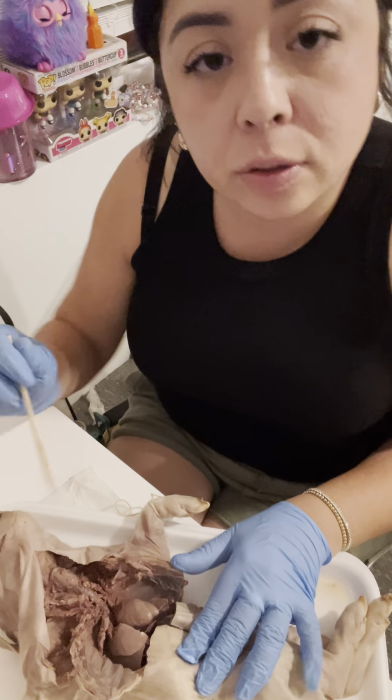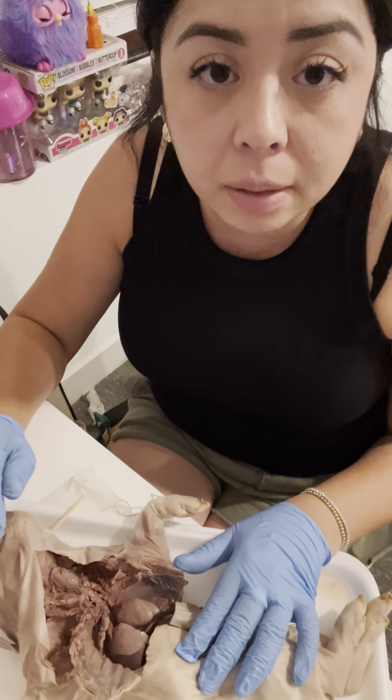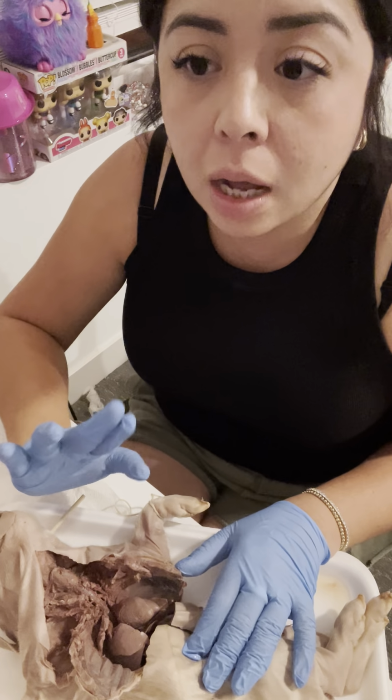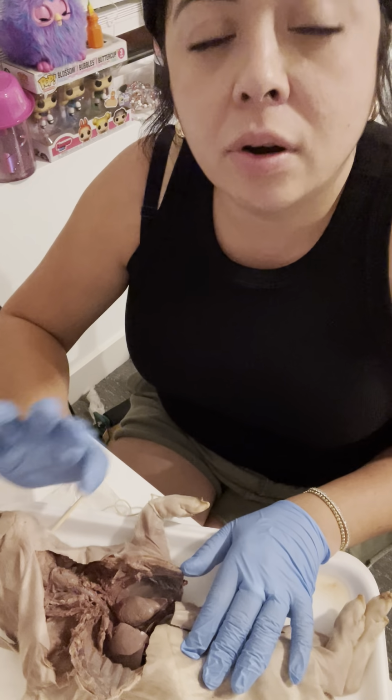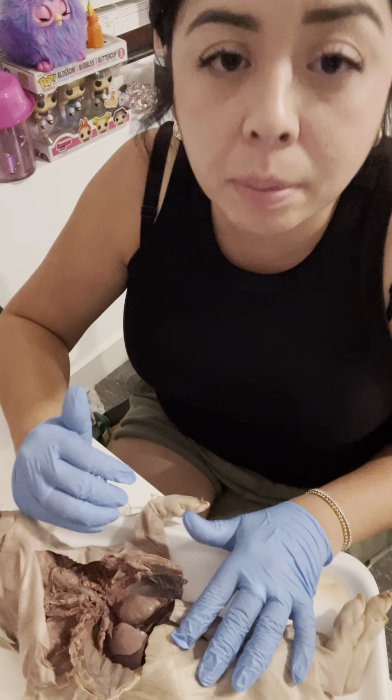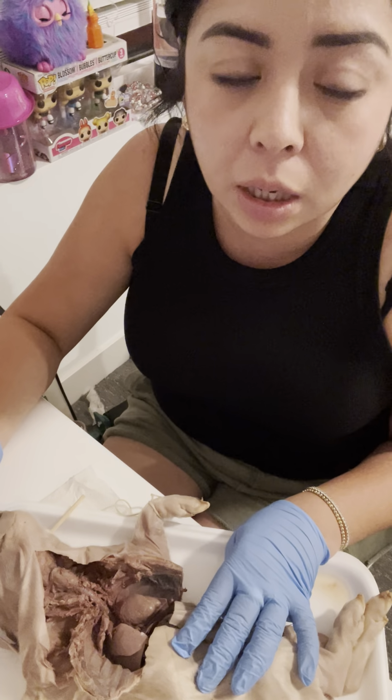And the disease I chose to discuss today is emphysema. It's a respiratory disease that affects the lungs. The main cause of it is smoking. There are other causes such as exposure to certain chemicals and also air pollution, but the main cause is smoking.